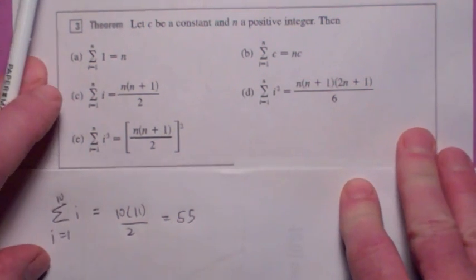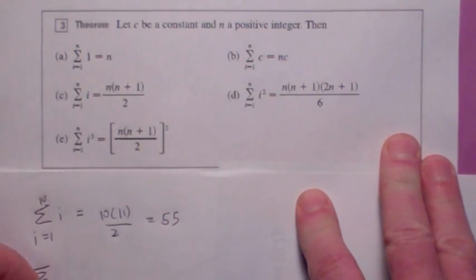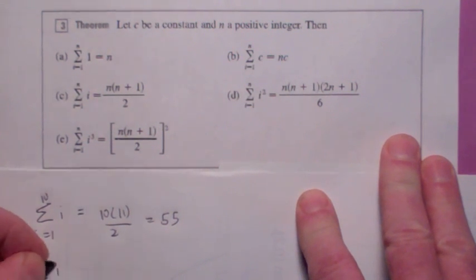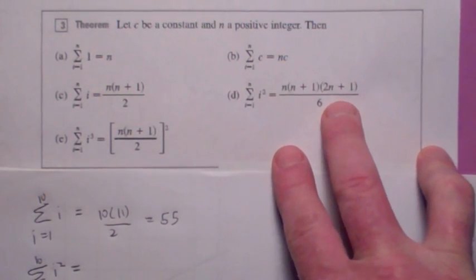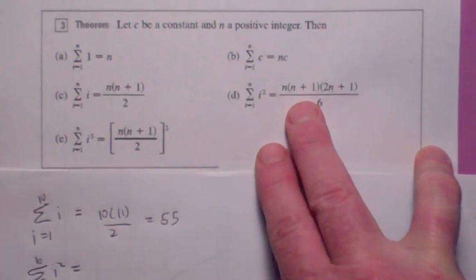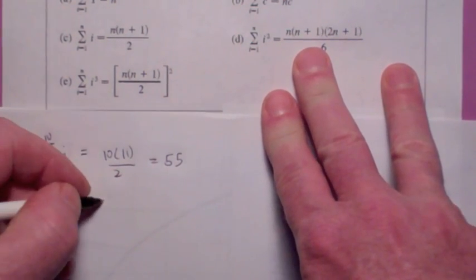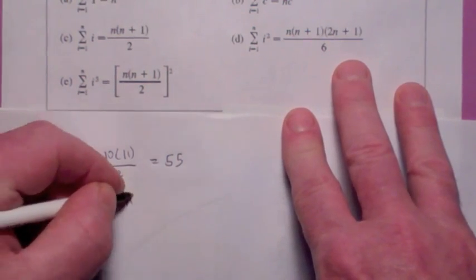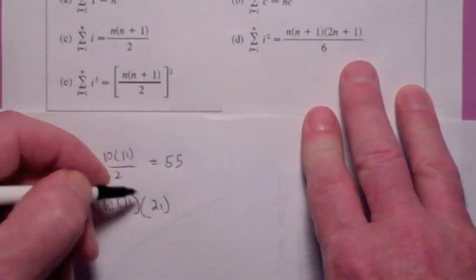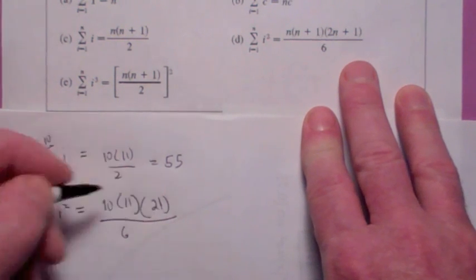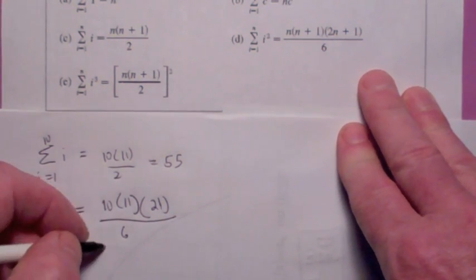Look at what D says. D says the same idea. If you're adding i equals 1 to, say, 10 of i squared, there's a nice little formula that will always give you what the sum is. In this case, if n equals 10, it would be 10 times 11 times 21, I guess, all over 6. And so if you were to reduce that, I think you get 385. You can check me on that.